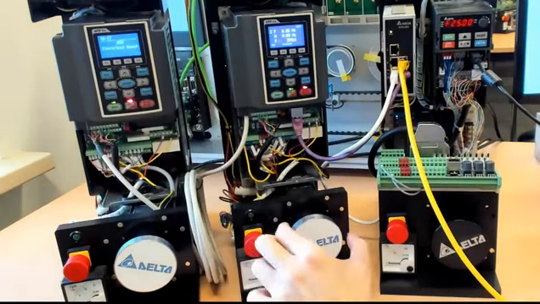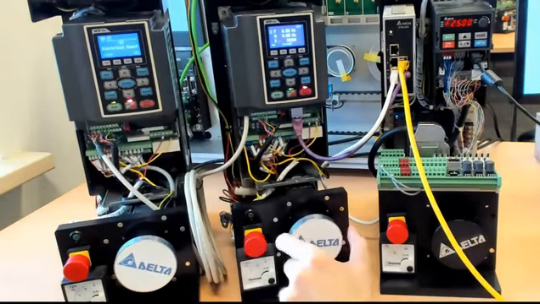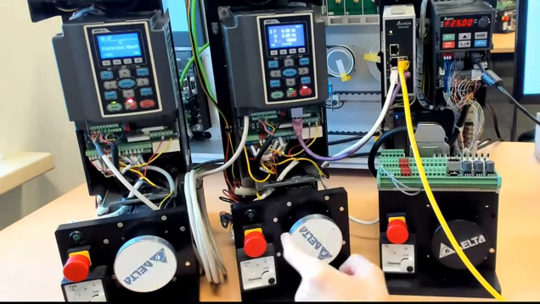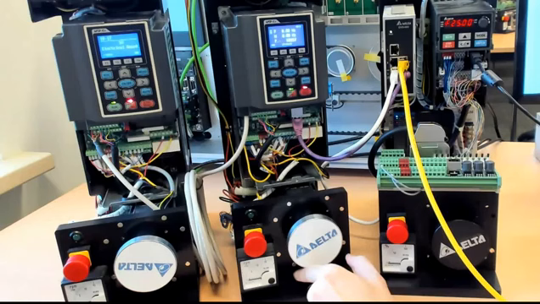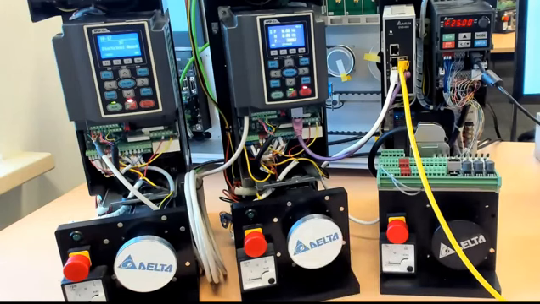Okay. So yeah. So if I set this to 50, then I get a completely different ratio between the follower and the master drive. So do you have any questions on this particular topic? And if not, then I think we can move on.